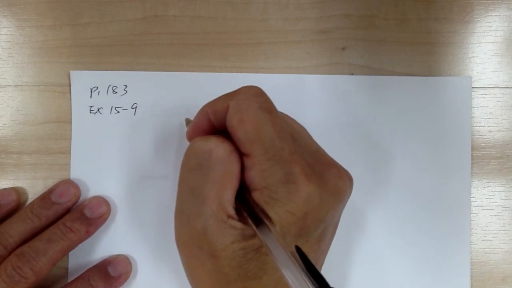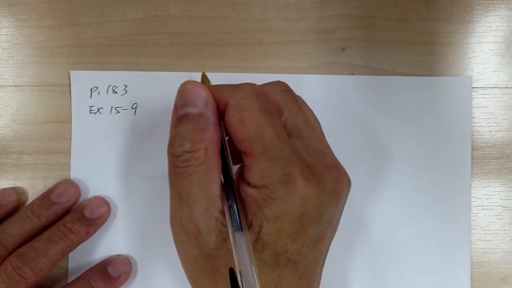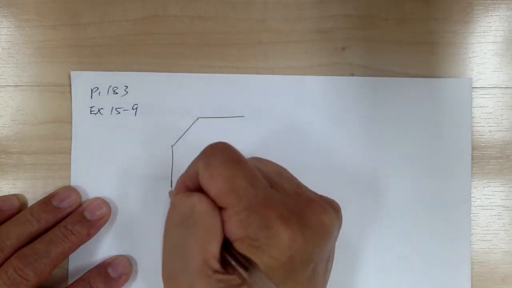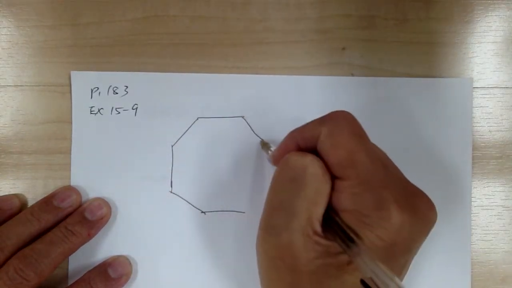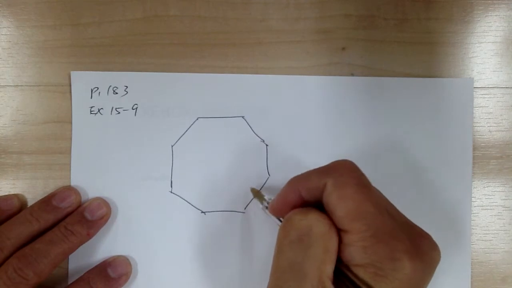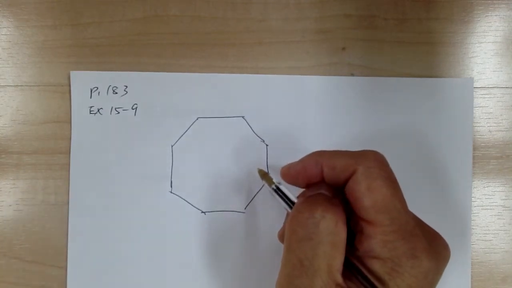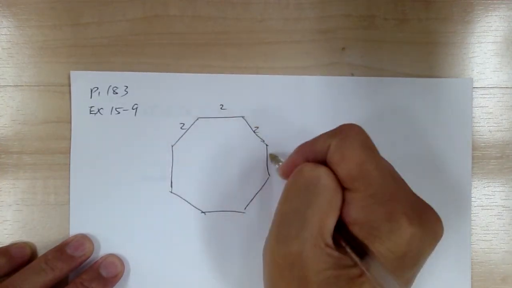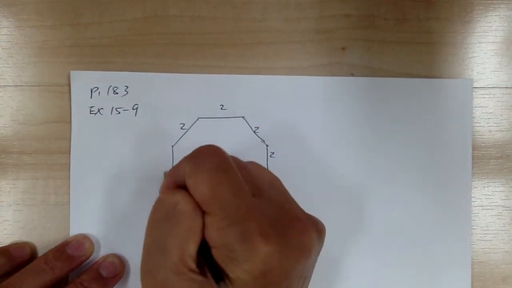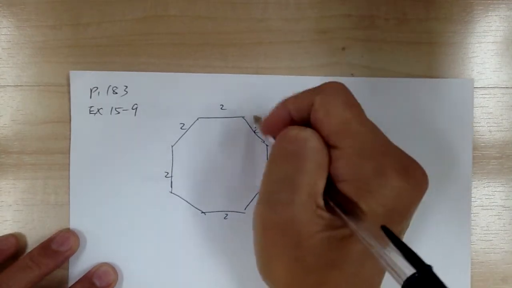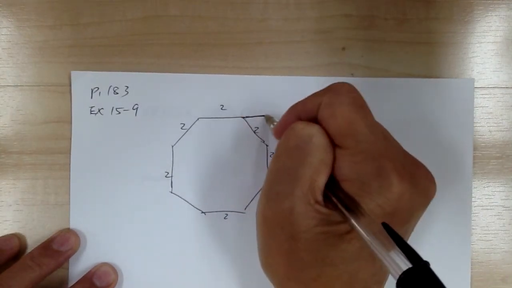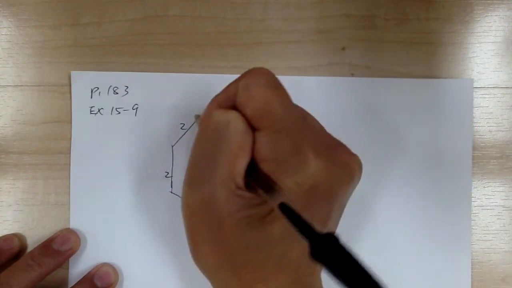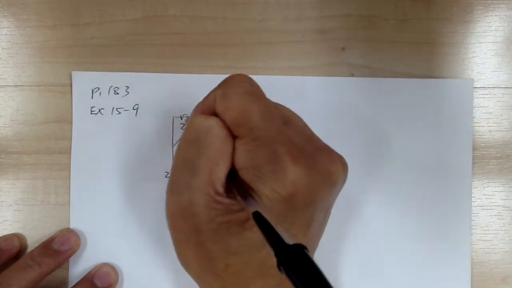Okay, so you're looking for the area of a regular octagon with side lengths of 2. If this is 2, this would be square root of 2, square root of 2, square root of 2.